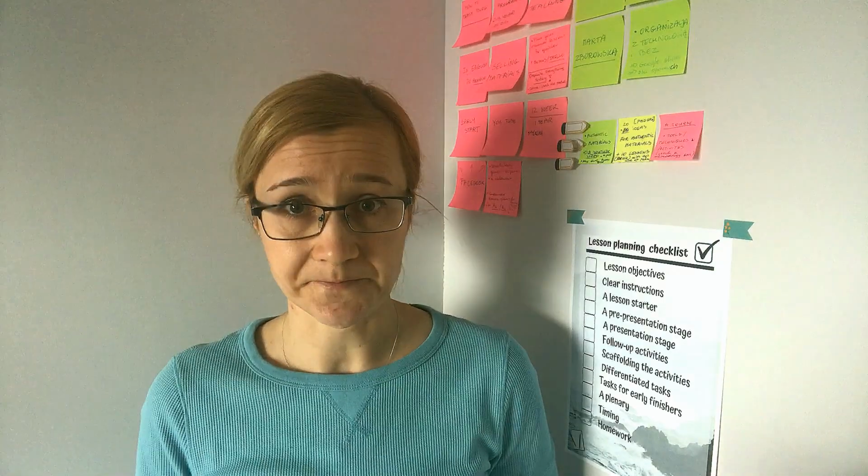And then the last stage, the last activity could be some production type of activity. So you want them to produce something. So it is giving them a bit more freedom bit by bit. So the more they know, the more freedom they have with the use of these new language structures, words, whatever you're going to teach them.